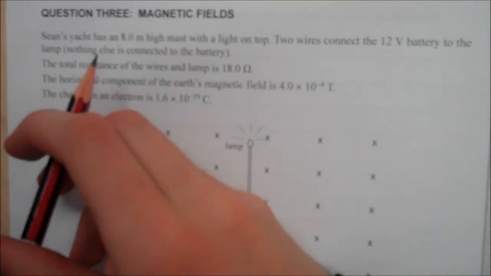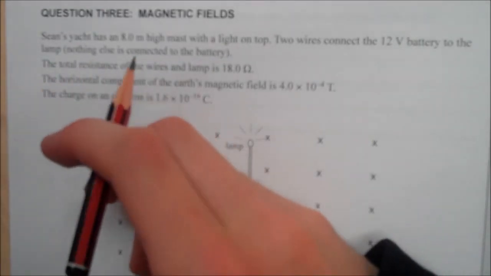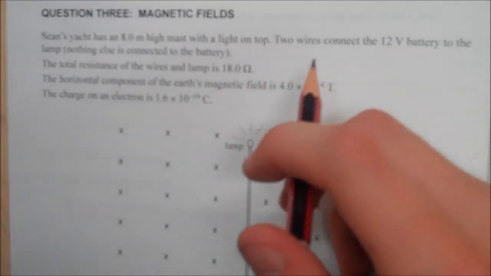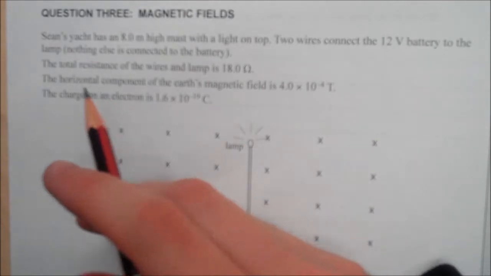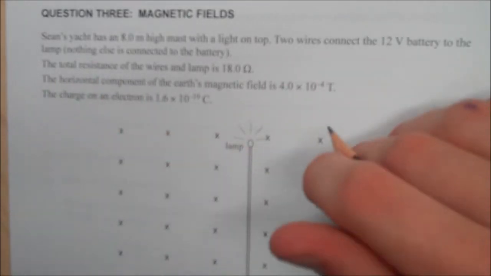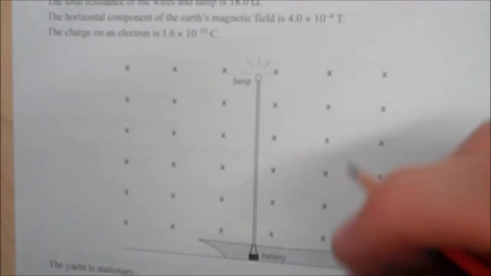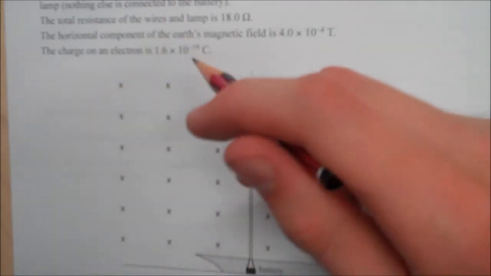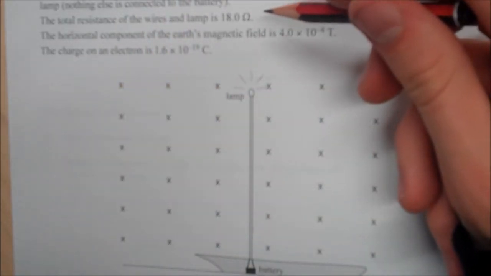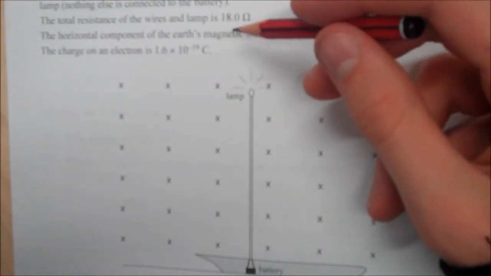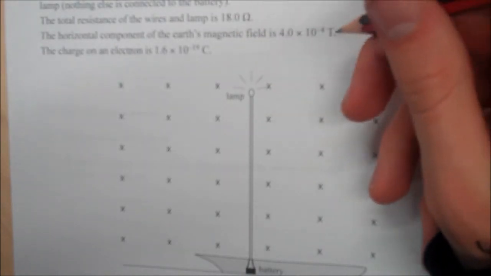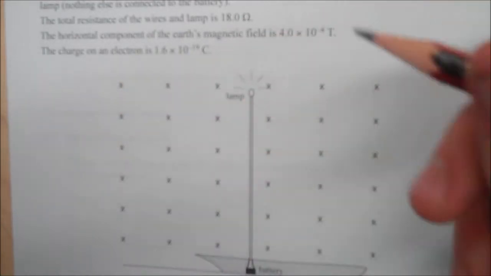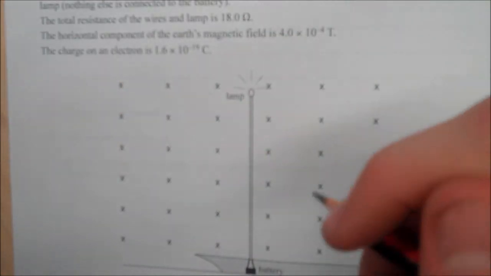So Sean's yacht has an 8-meter high mast with a light on top, as we can see here. Two wires connect the 12-volt battery to the lamp, nothing else is connected to the battery. The total resistance of the wires and the lamp is 18 ohms, and the horizontal component of the Earth's magnetic field is 4.10 times 10 to the negative 4 Tesla, and obviously we have the charge of the electron as well.